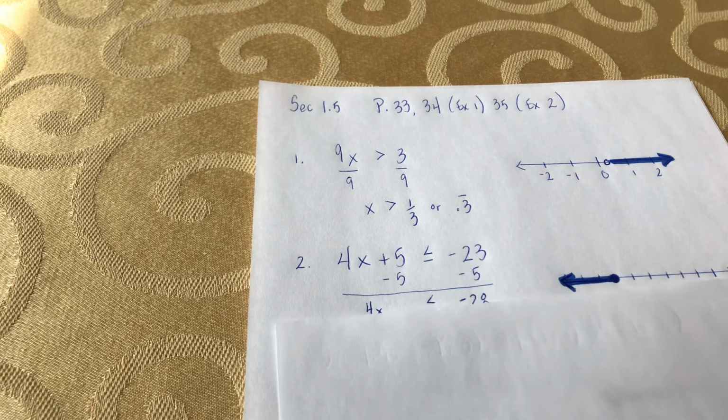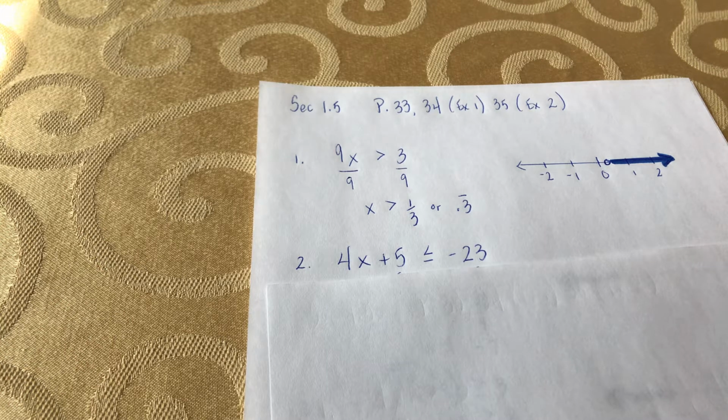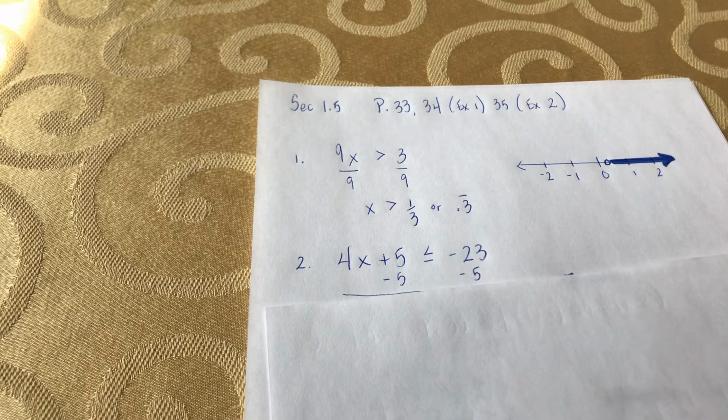Question number 2. We have 4x plus 5 less than or equal to negative 23. This one would be similar to what we used to call a two-step equation because there's 2 things that we need to do. You'll notice that there's a 4 right in front of the x, and then there's a plus 5. So the first thing I'm going to have to do here is move the 5. So we're going to go minus 5 from both sides.